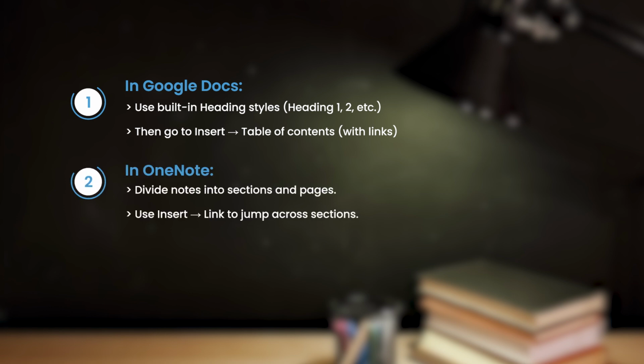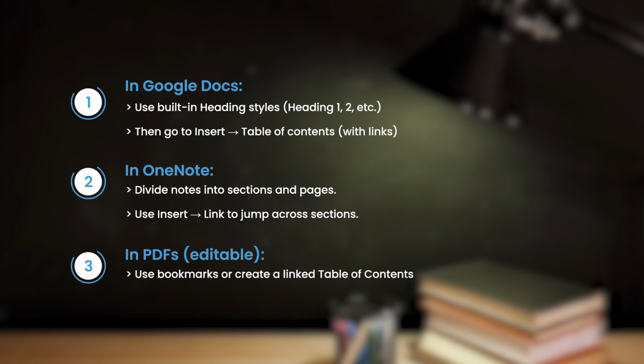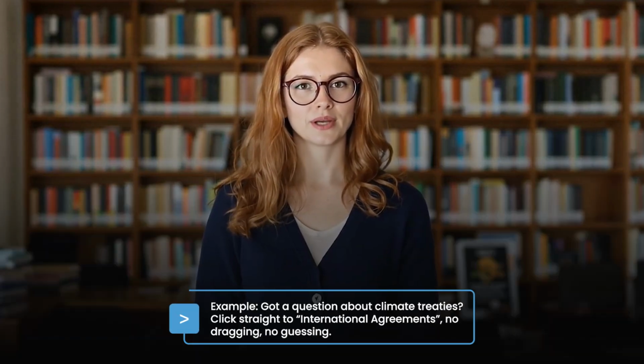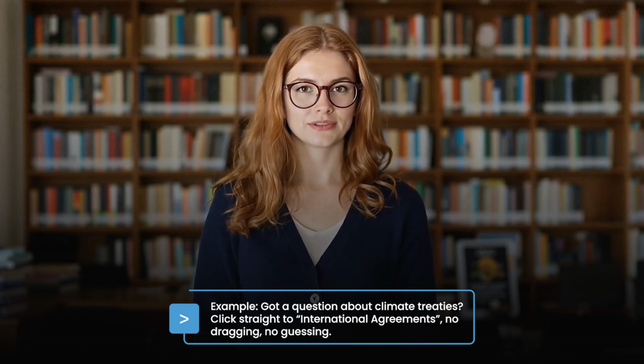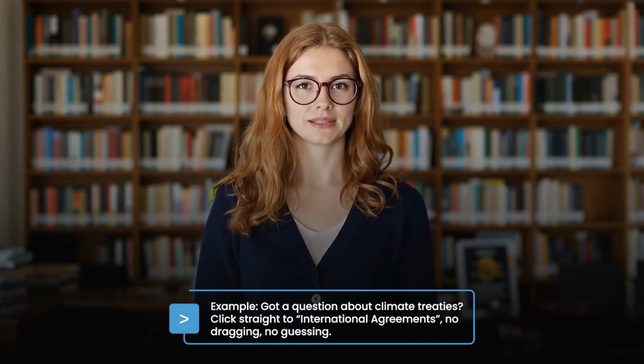In OneNote, divide notes into sections and pages. Use Insert, Link to jump across sections. In PDFs, editable, use bookmarks or create a linked table of contents. Example, got a question about climate treaties? Click straight to International Agreements, no dragging, no guessing.